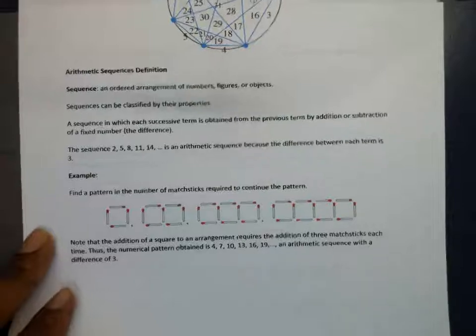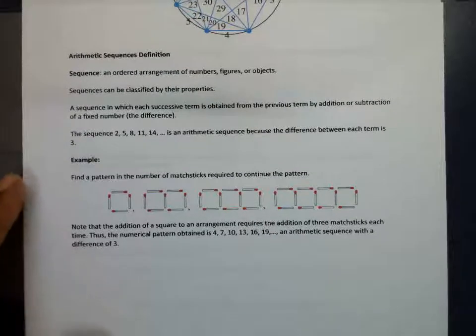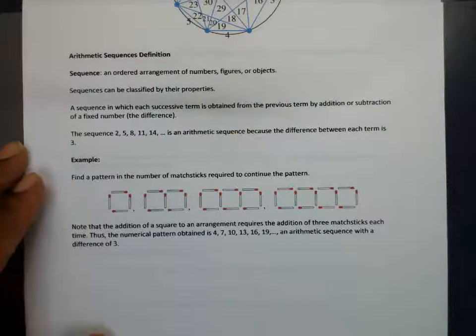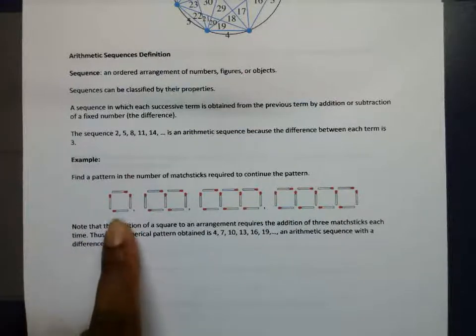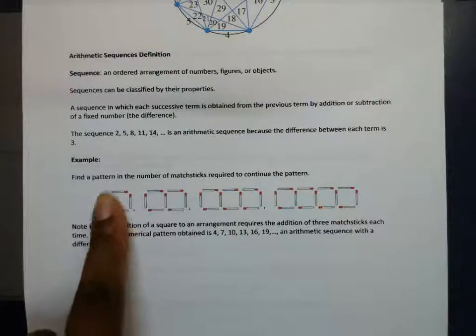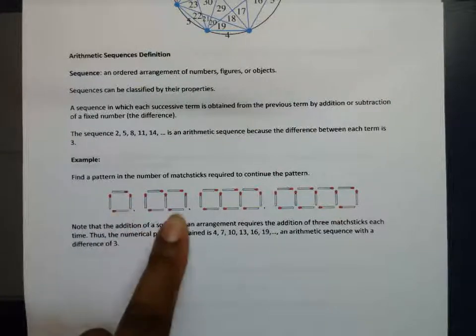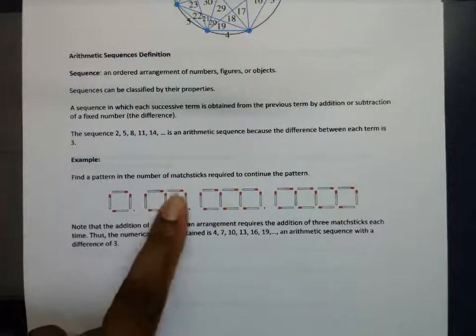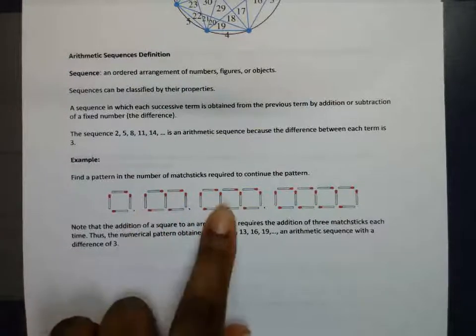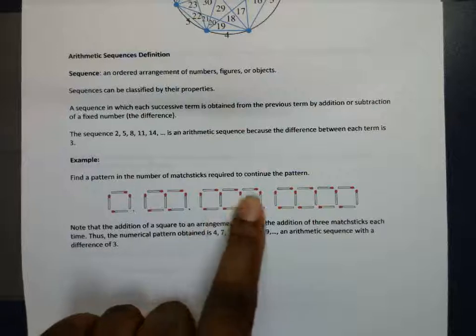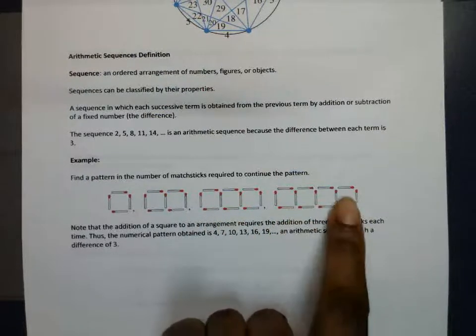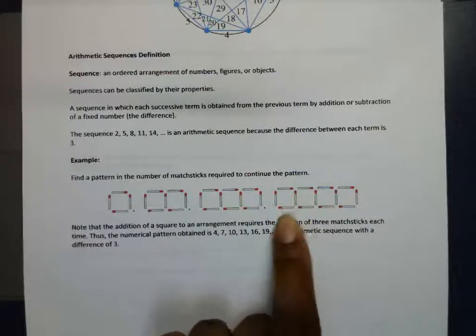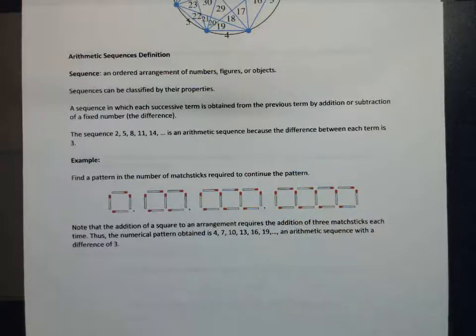Now, an example would be the number of matchsticks required to continue the pattern. So if we look at this first figure, it has only 4 matchsticks. The second one has 7. This next one has 10 matchsticks. This one has 13.